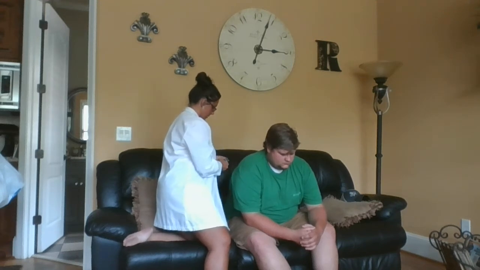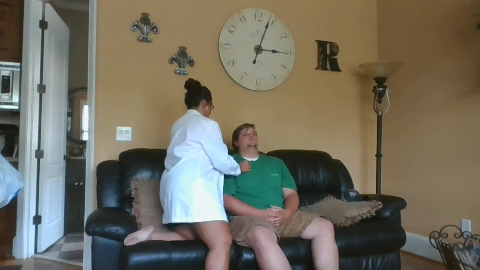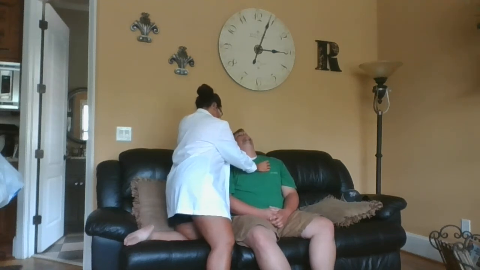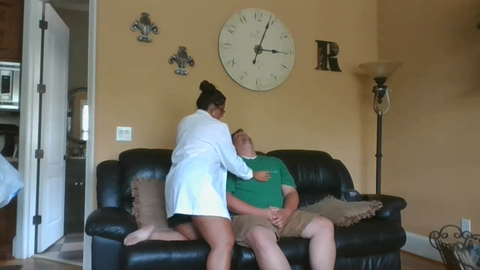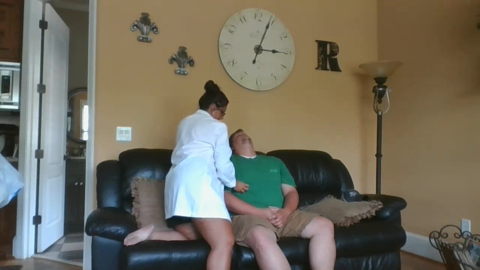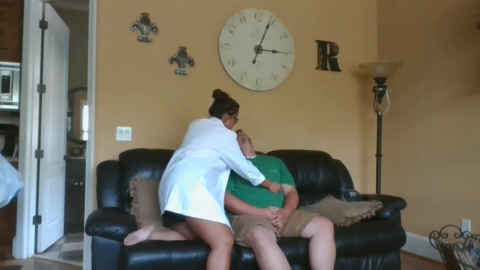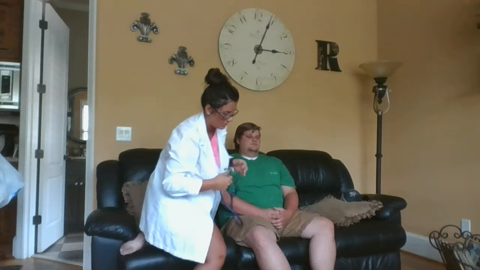Good. And lean on back for me. We'll do the same on the breath. Deep breath in and out. You want to just go in the lateral position, testing left side to right side, making sure that you don't hear any adventitious breath sounds.